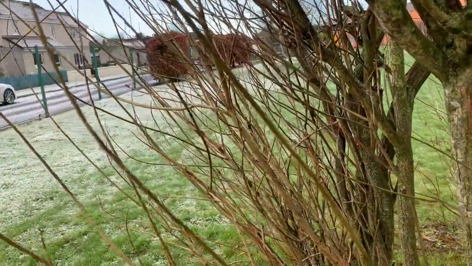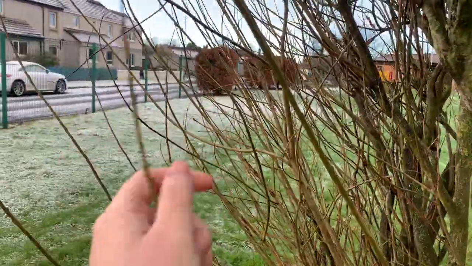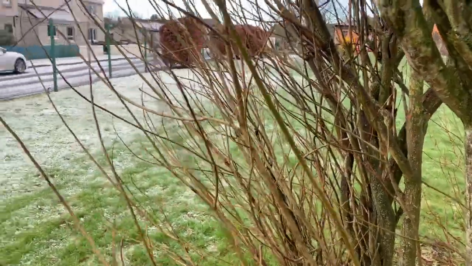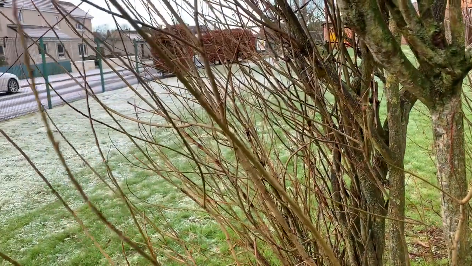Final simile and metaphor is going to be about these twigs. Now, what do they look like? Are they thick? Are they thin? Try and come up with a simile and a metaphor to describe them. So that's your final one.